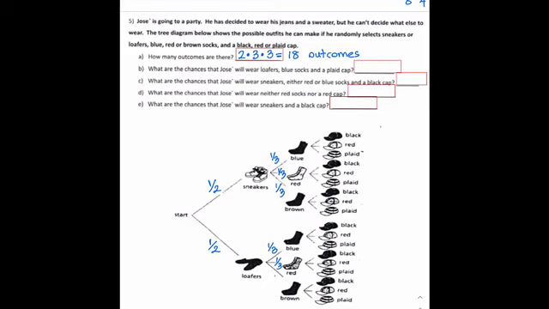And then brown is also 1 out of 3. And then finally, for the caps, since we have 3 options here too, we have 3 outcomes for the caps. We have a black cap, red, and plaid. So we will go with, again, 1 out of 3 for each one of them.